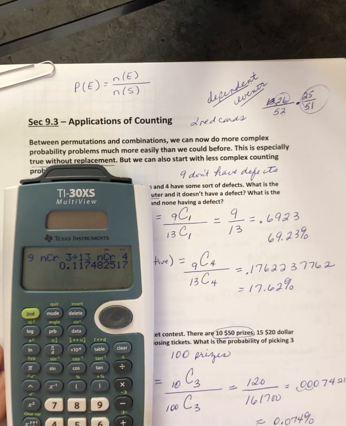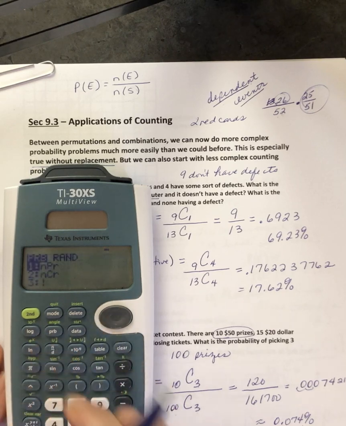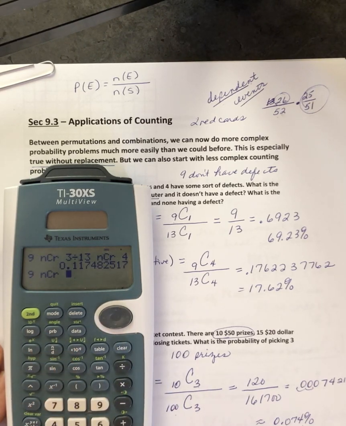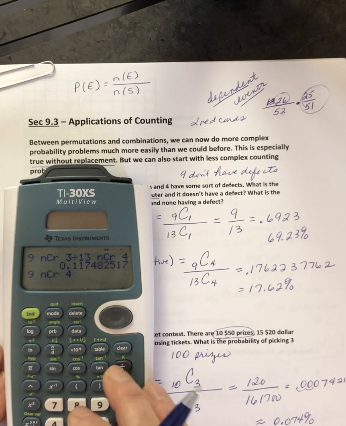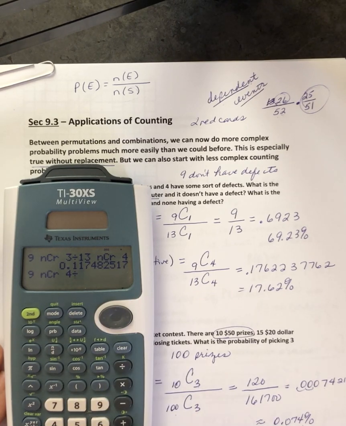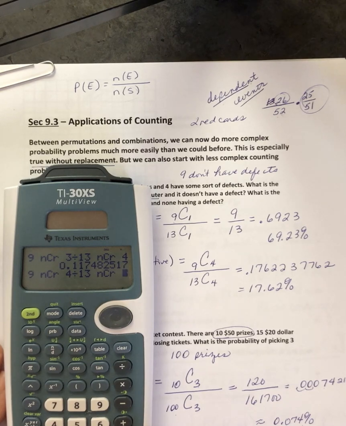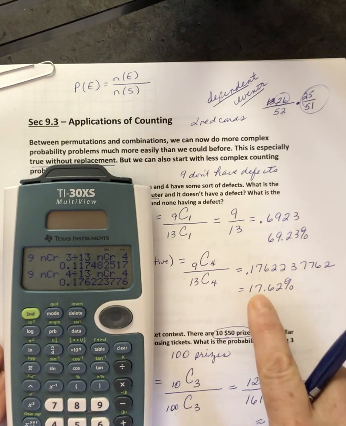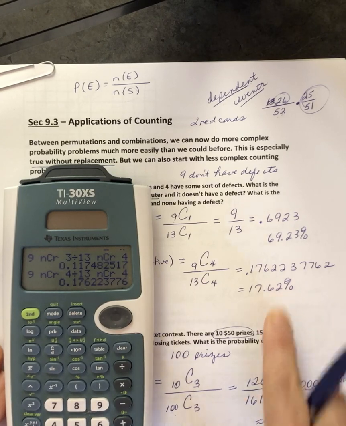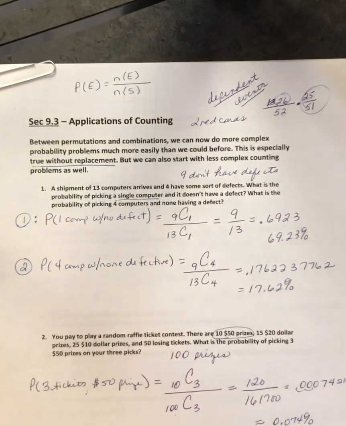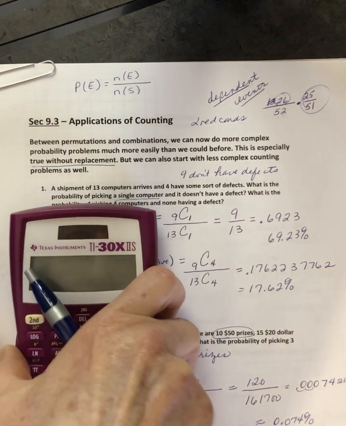I entered the wrong number, so let's do it again. So I've got 9, choose 4. And then 13, choose 4. Okay, so there we go. And then converting that to a decimal, this is what it looks like. We're changing calculators.